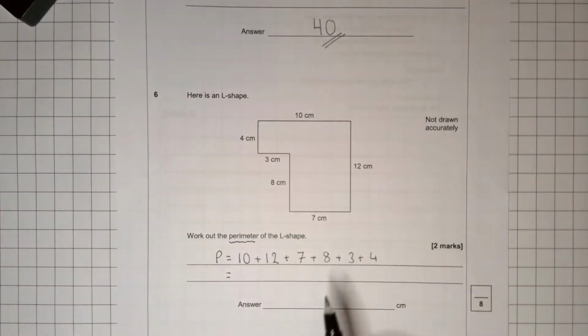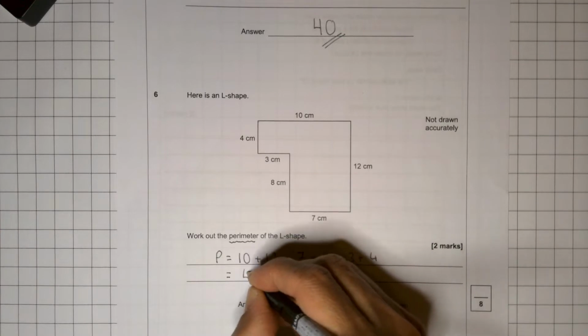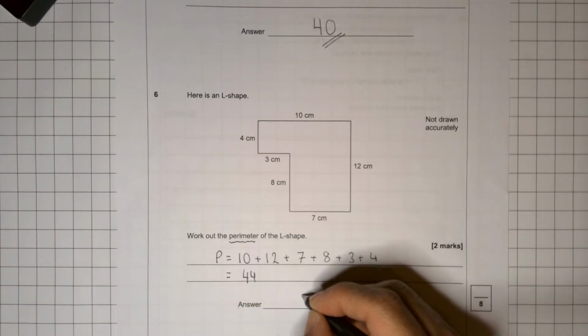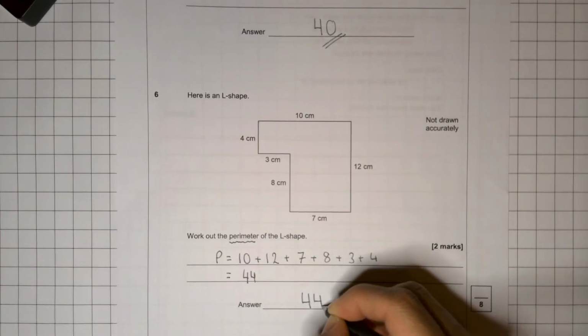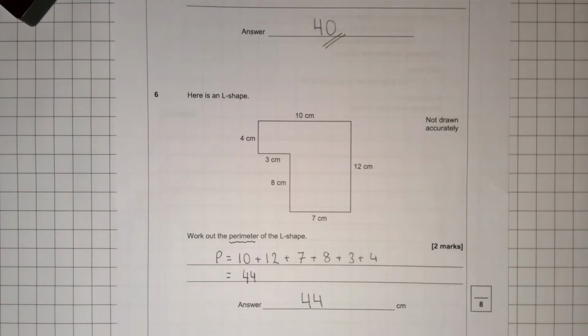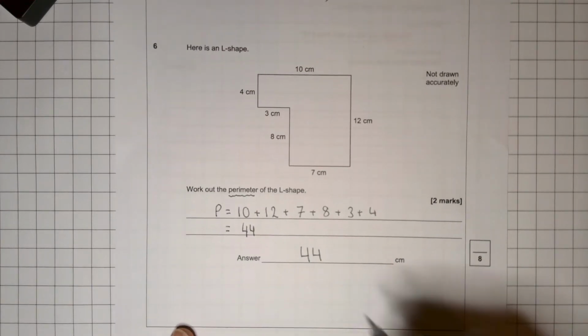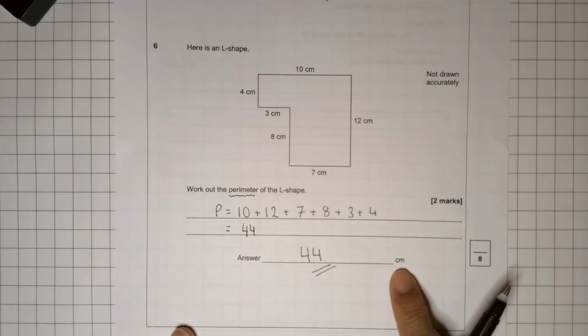And then depends how you like to add. I'm going to group my pairs. So here I've had 12 plus 8 will be 20. Another 10, 30, and 7 would be 37, plus a 3 would be 40, plus 4 would be 44, so that adds to 44. Don't rush it, take your time, make sure you get it correct. So the answer is 44 for that one. They've already put the centimetres, so we don't need to write it down. If it's missing, we'd write that down. Moving on to question 7.